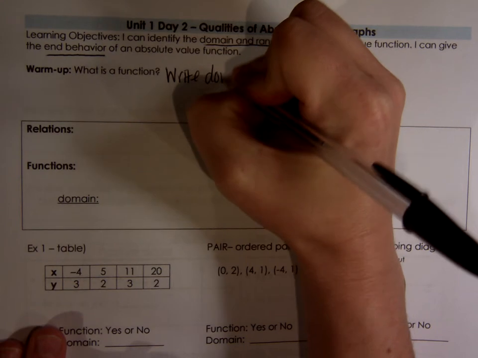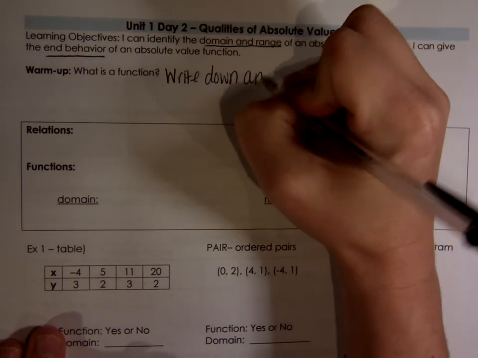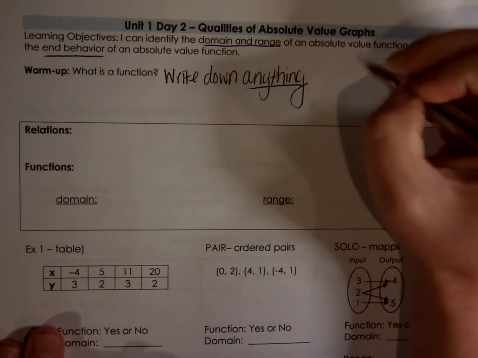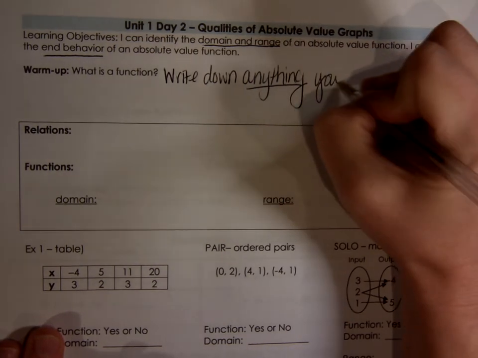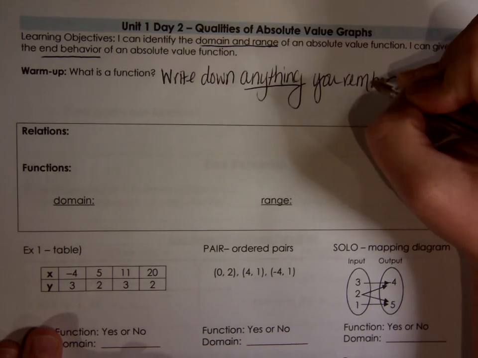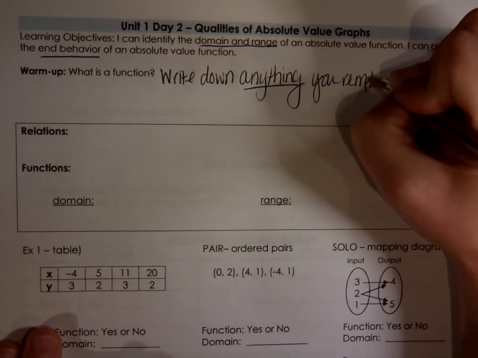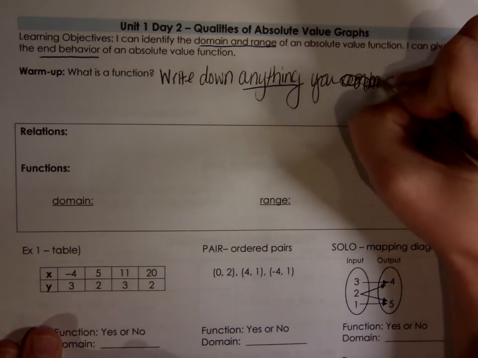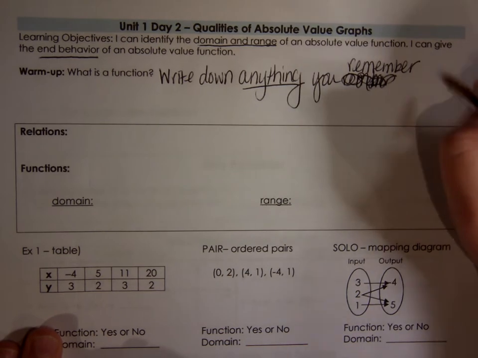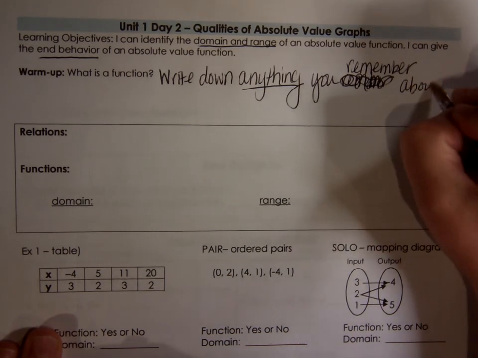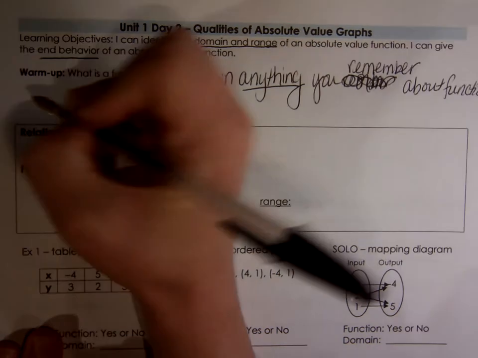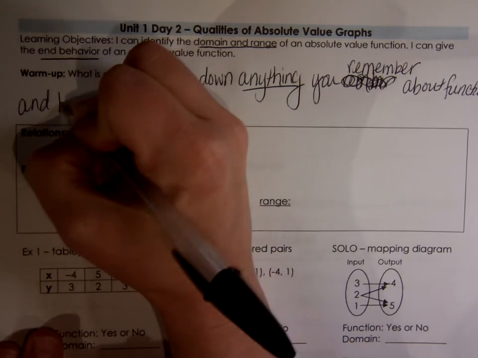So write down anything you remember about functions. And be ready to discuss.